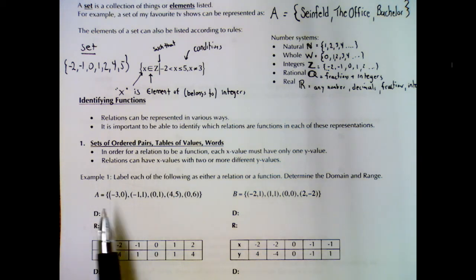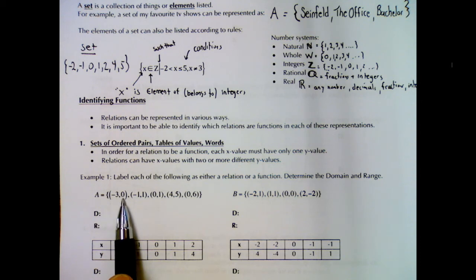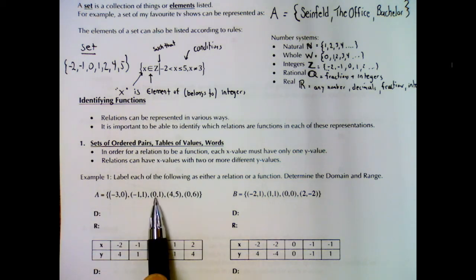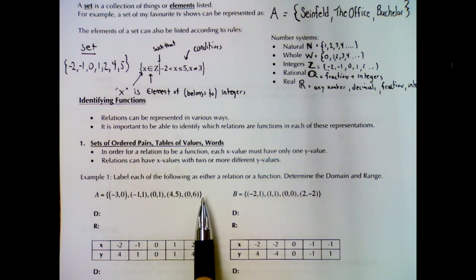And here we have a set of points. 1, 2, 3, 4, 5 different points. And we have to decide whether this is a relation or a function and then write the domain and range. So let's take a look. We've got -3 is an x and 0 is a y. -1 is an x and 1 is a y. 0 is an x and 1 is a y. 4 is an x, 5 is a y. 0 is an x, 6 is a y.